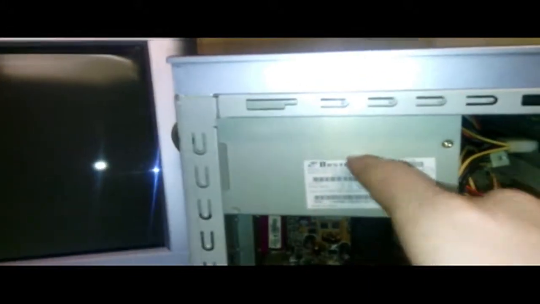Here we go. Alrighty gang, so here we have my HP. I'll bring up the side of it over here for you. First big component I'll show you, and the main component of every computer, is this guy right here, your power supply. All computers, cell phones, anything with a computer pretty much runs on electricity.